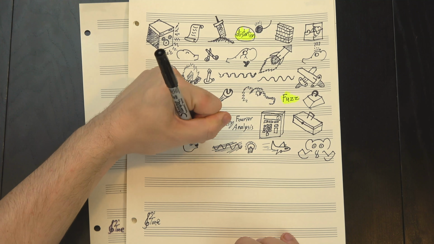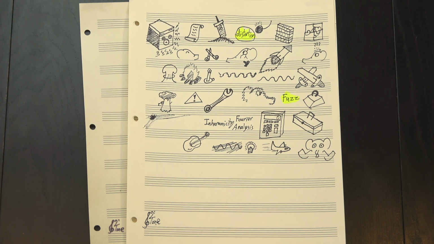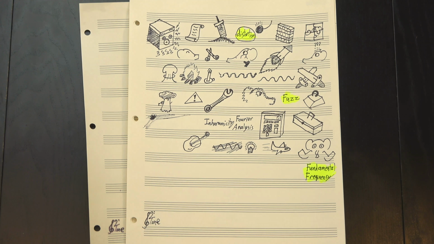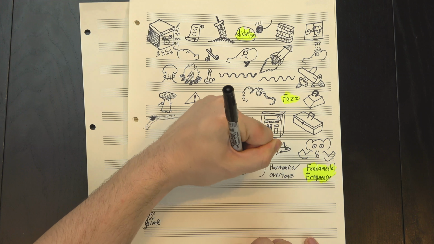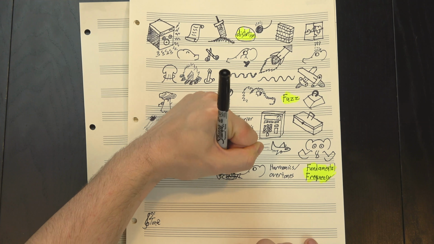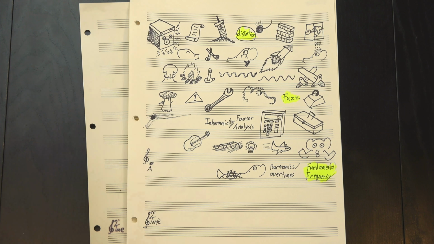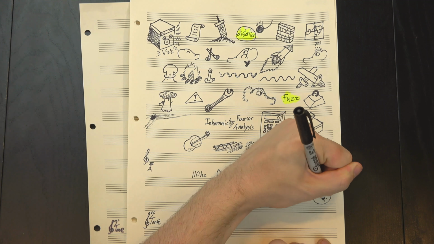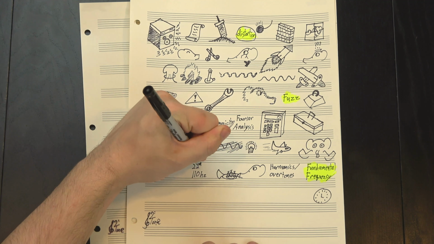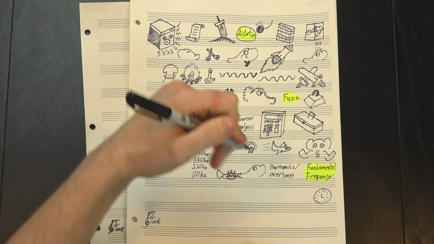You see, when you play a note on, say, a guitar, you get that fundamental frequency, which is a sine wave, but you also get what are called harmonics, or overtones. These are additional frequencies created by the resonance of your instrument, and they're generally multiples of your fundamental, so if you played this A, which has a frequency of 110 Hz, or cycles per second, you'll also wind up with shades of 220 Hz, 330, 440, and so on.